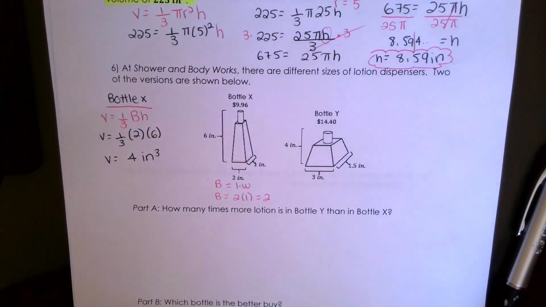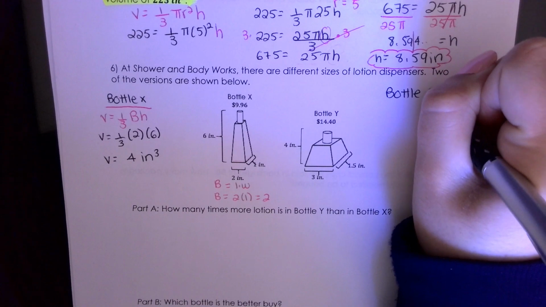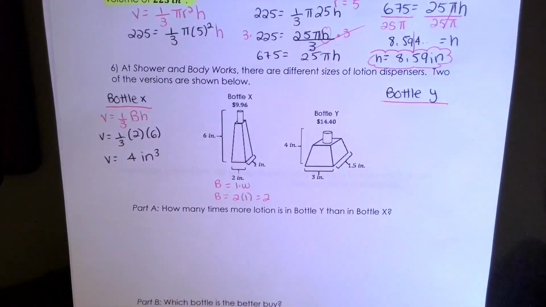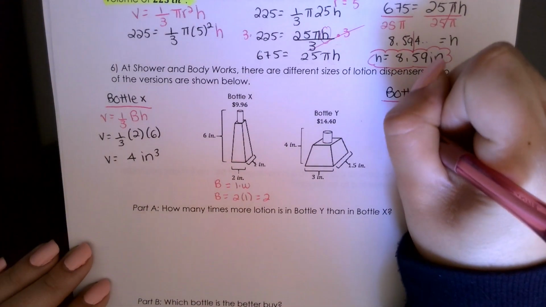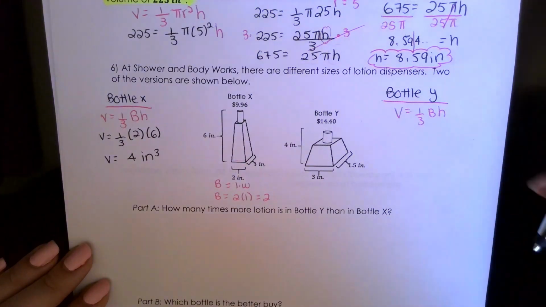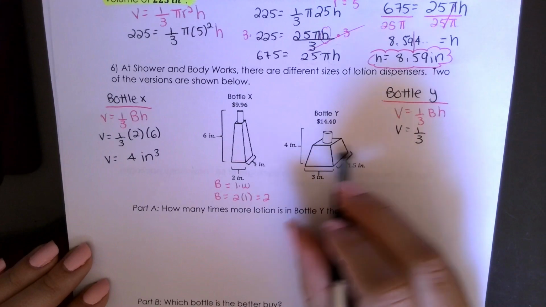That's bottle X. Let's go ahead and find the volume of bottle Y. We have, again, the same formula. This is also the base is a rectangle.